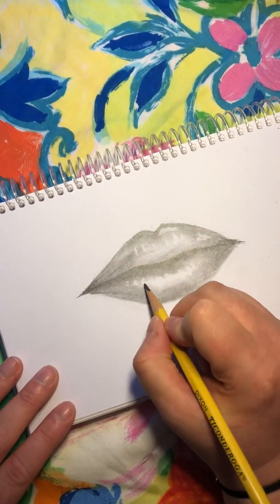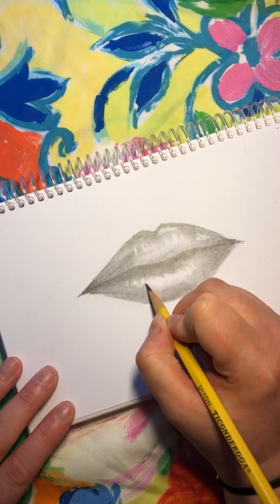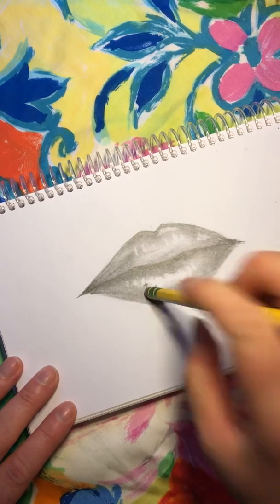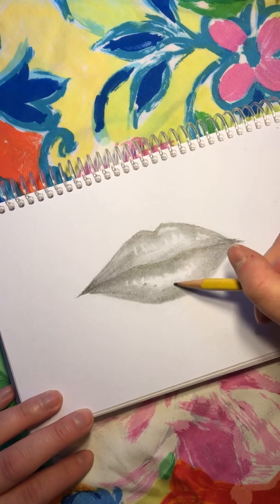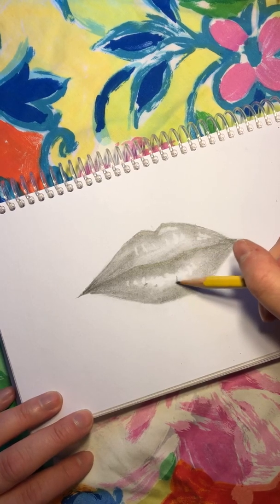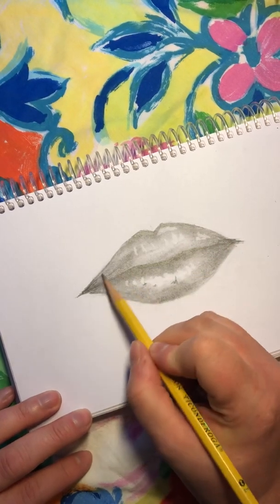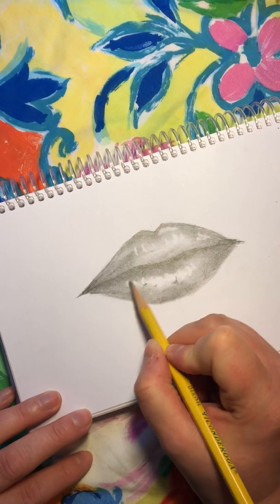Okay, I'm going to go back in. I'm going to redefine some of these just slightly. It's going to be all about the details at this point.